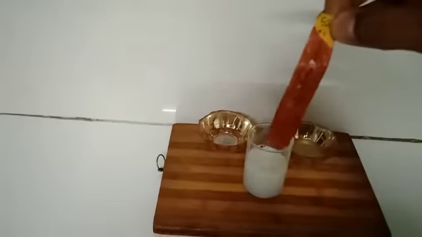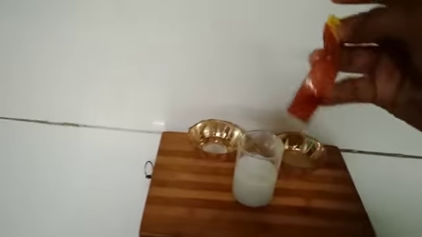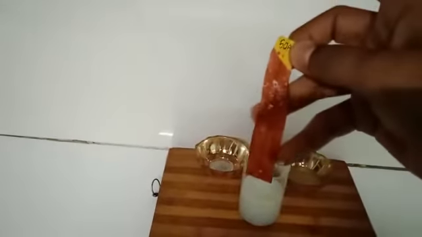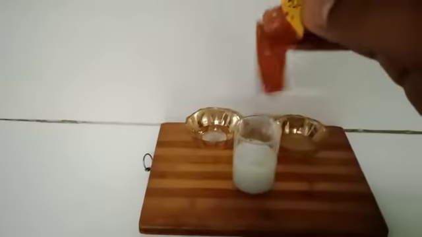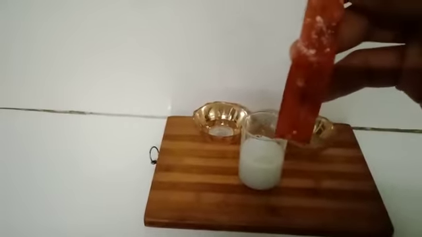Now one by one I will dip these strips in each solution. So first of all, I will take the strip for the soap. As I dipped the strip in the soap solution, I observed that it turned reddish. This is because the base converts the turmeric paper into the red colored.